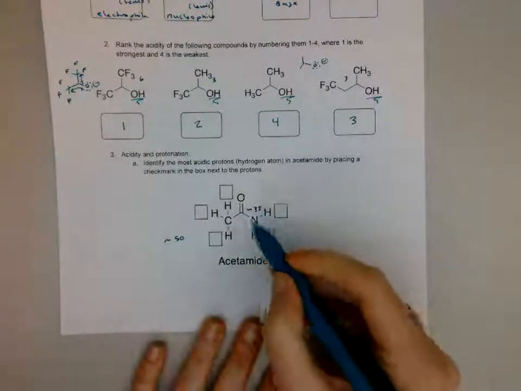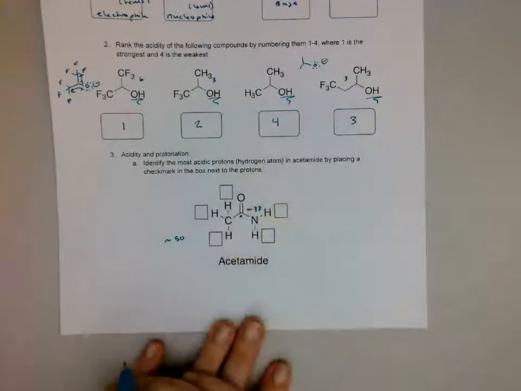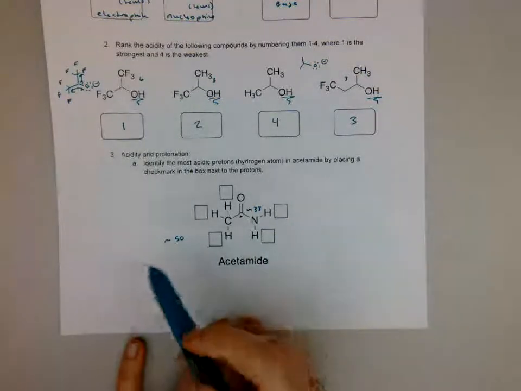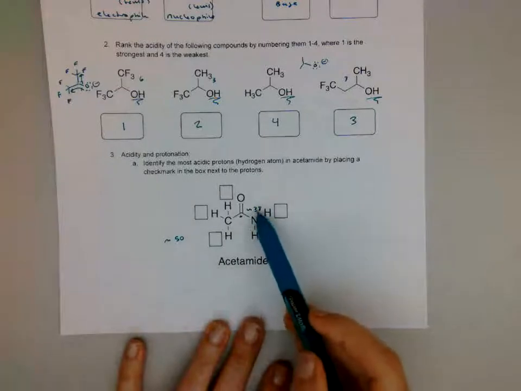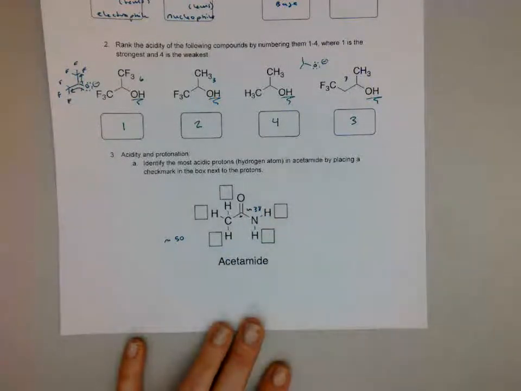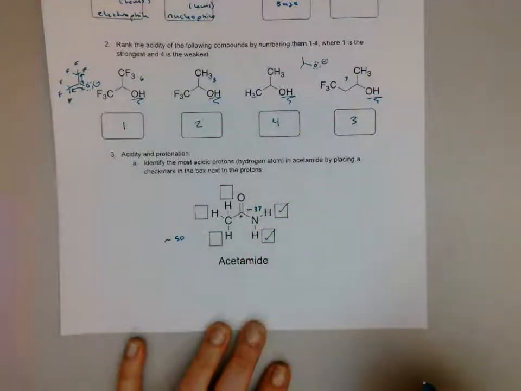Now there is some inductive effect going on here, and this has a resonance structure where there's a partial positive, so it would probably be a little bit more acidic than 50, but it's going to be in the 50 range. And this is also probably going to be a little more acidic than 38, but it'll be in the 38 range. So because of that, we can say that these are going to be more acidic.